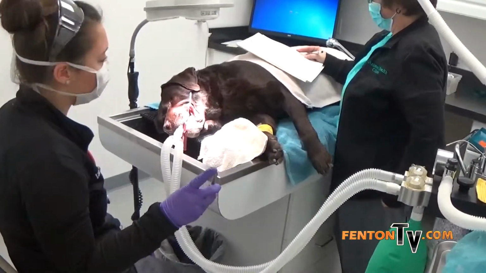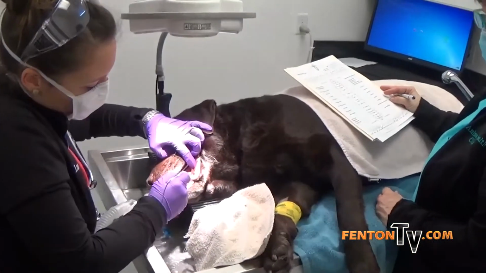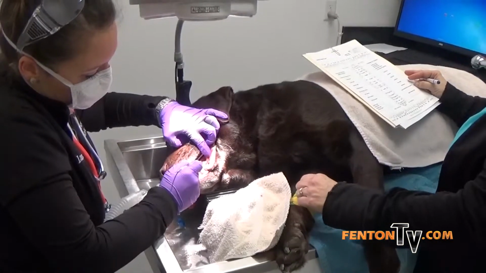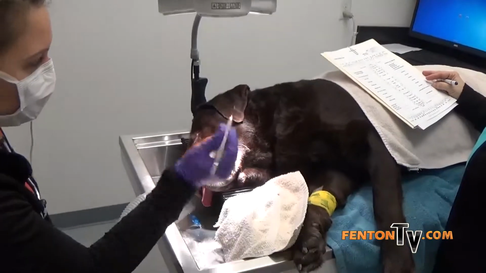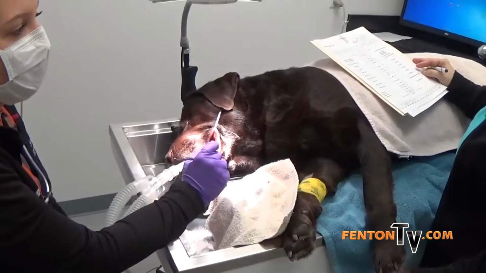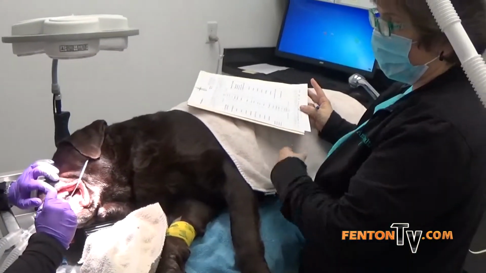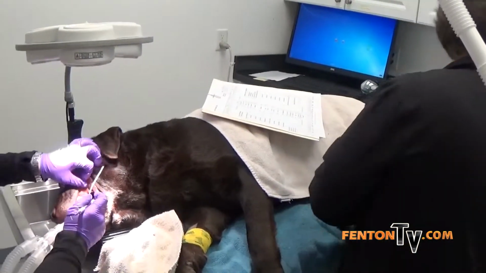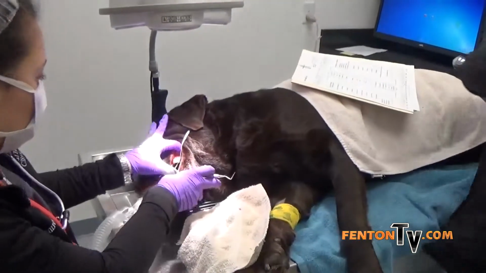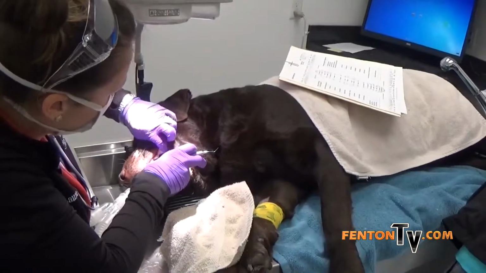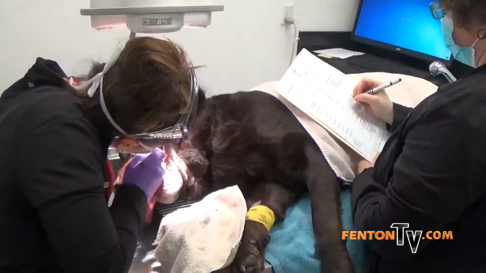And we check their pocketing, which means their gingival pocketing. So I can get this under the gums on a certain distance on this tool, and then we put it there. And if there's anything concerning or a really deep pocket, then we will take a radiograph of that tooth. Where are you starting? I'm starting left top all the way to the back.